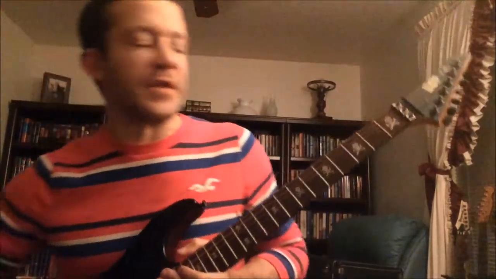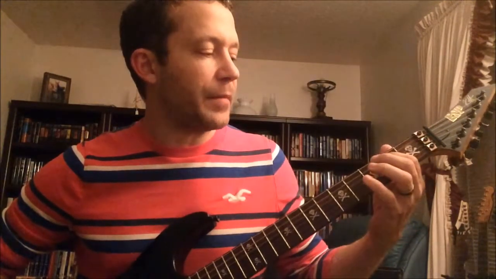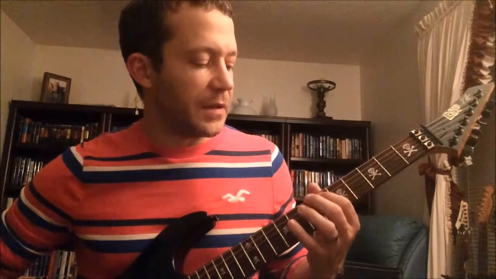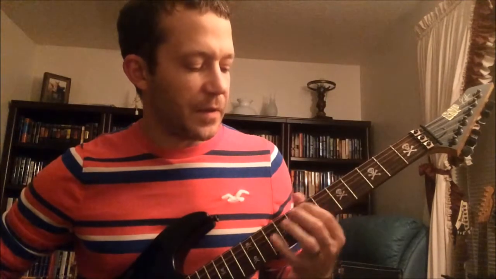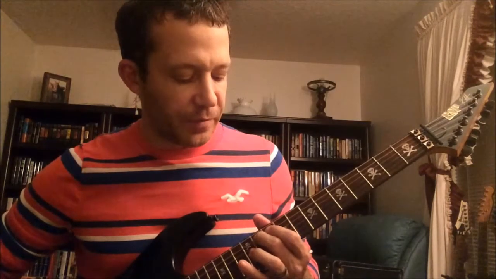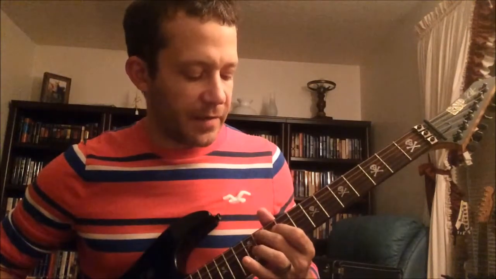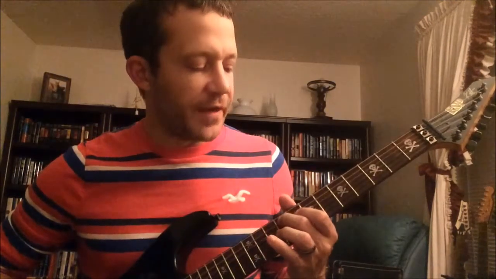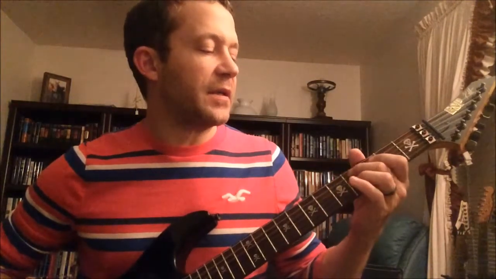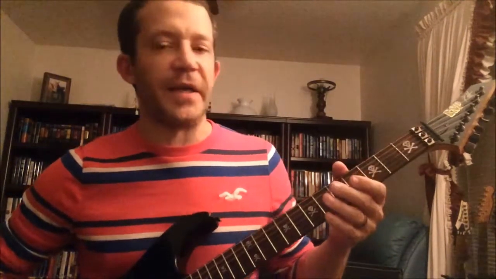So doing that on the 5th string now. Going up, starting open, A, A sharp, B, C, C sharp, D, D sharp, E, F, F sharp, G, G sharp, A. Going back down, calling out the flats this time. A flat, G, G flat, F, E, E flat, D, D flat, C, B, B flat, back to A.